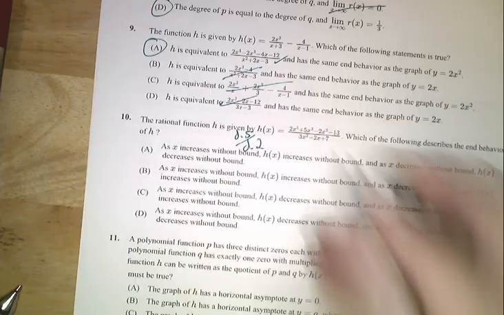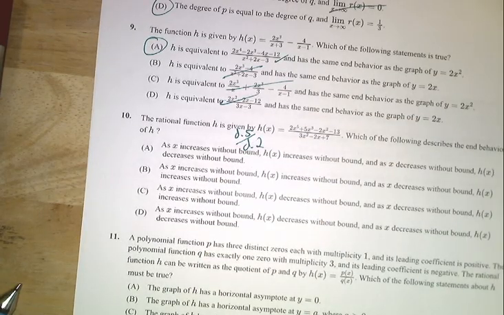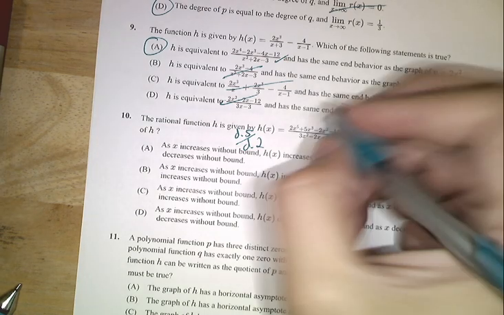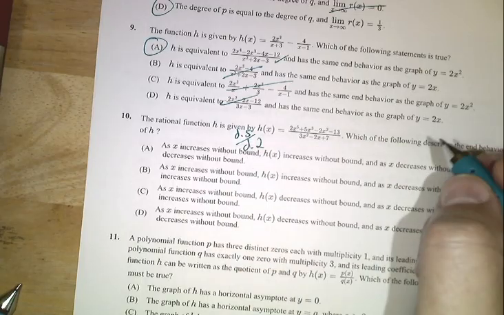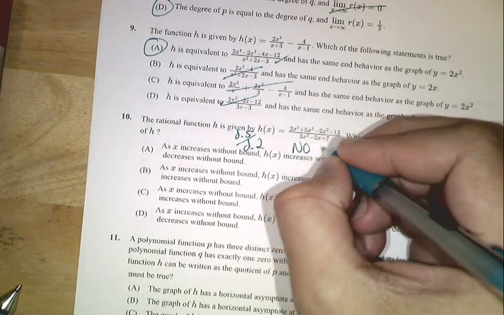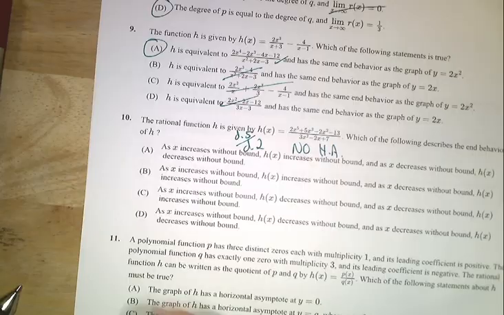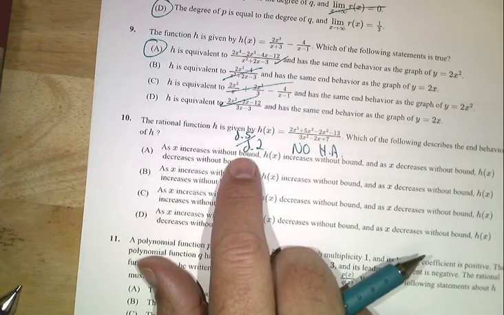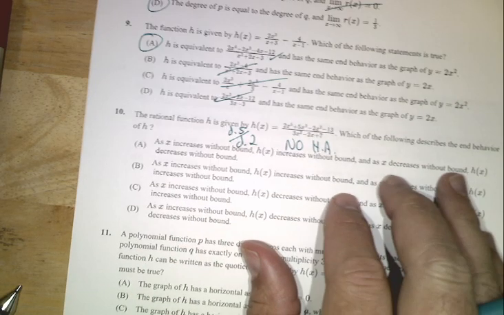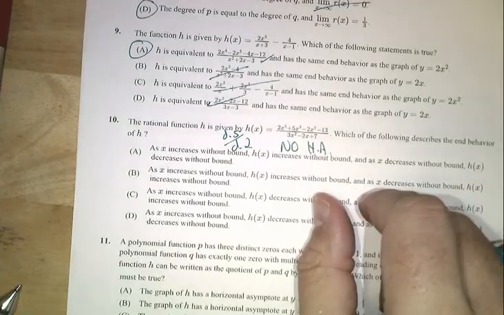The degree on top is bigger than the degree on bottom, so there's going to be no horizontal asymptote. And so we should figure out if it is decreasing to or increasing to infinity. And this is much bigger.